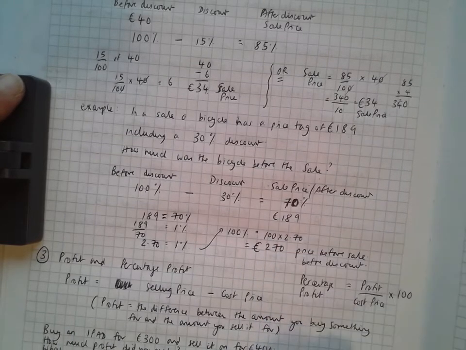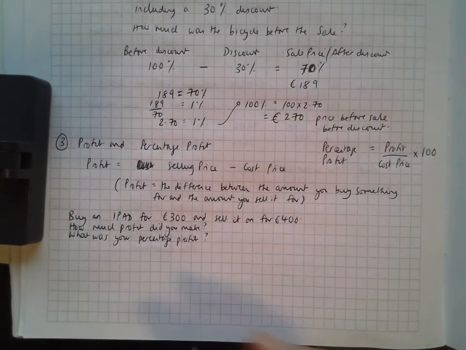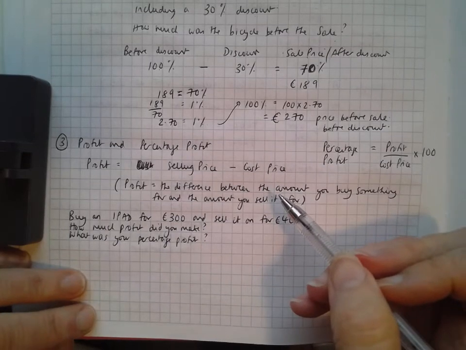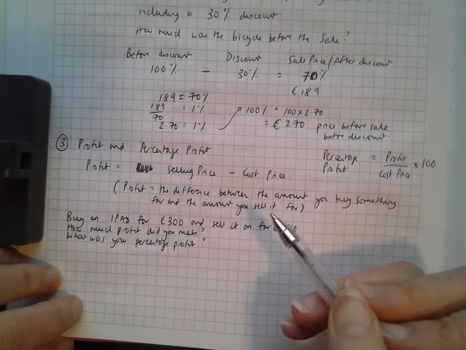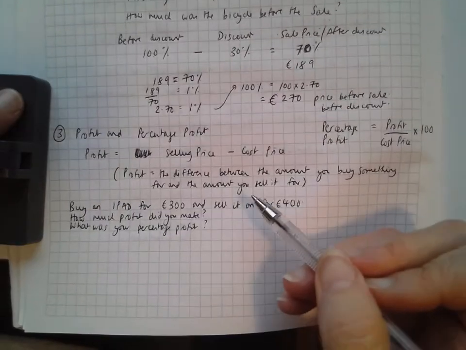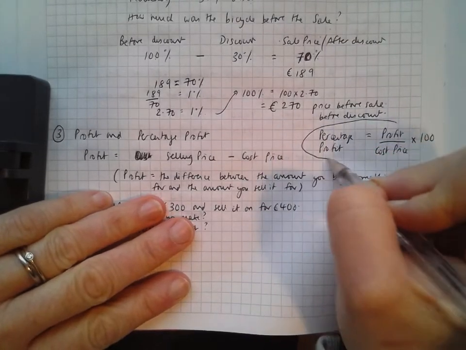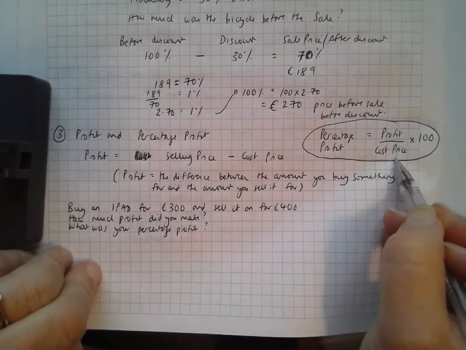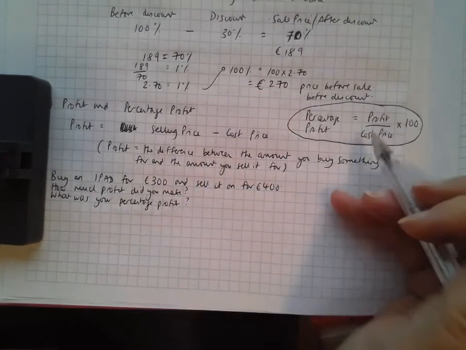Okay. Here's percentage profit and profit. As hopefully you know, profit is the amount of money extra that you make when you sell something. So you buy something, you sell it for more than that, and that's your profit. So it's the difference between the amount you buy something for and the amount you sell something for. Percentage profit is always profit divided by the cost price times 100. That's very important.